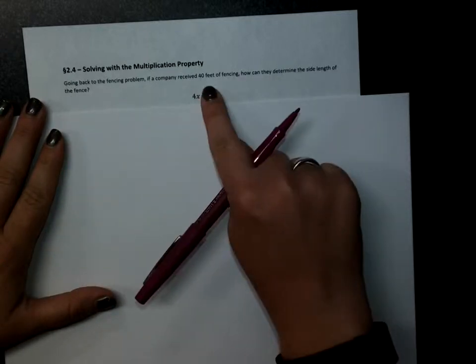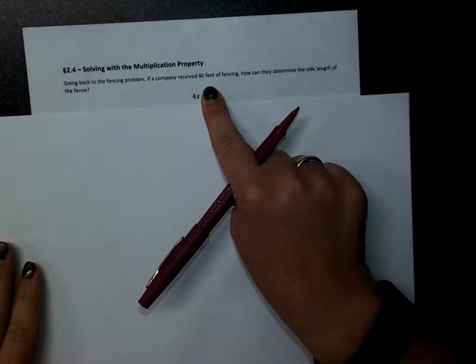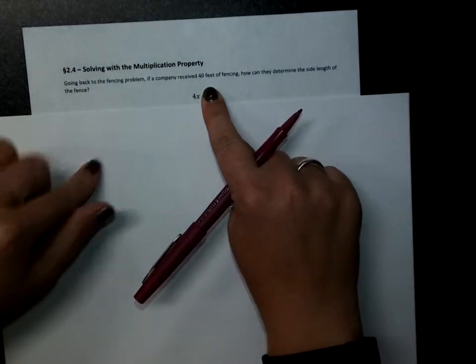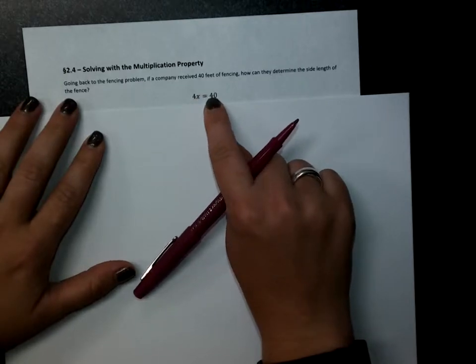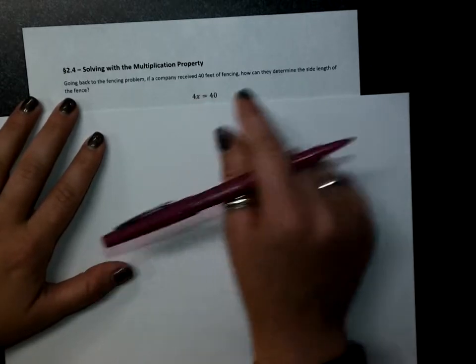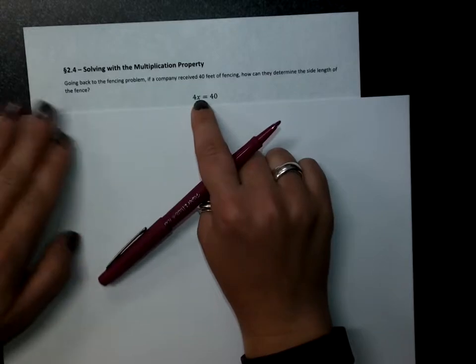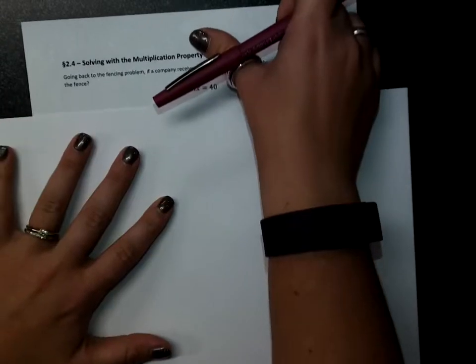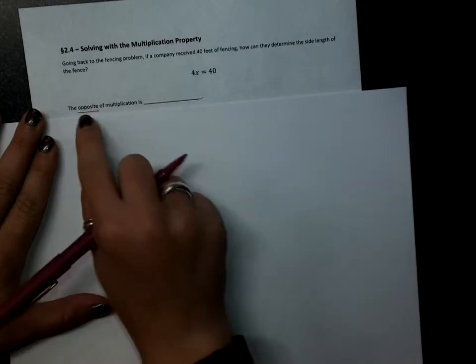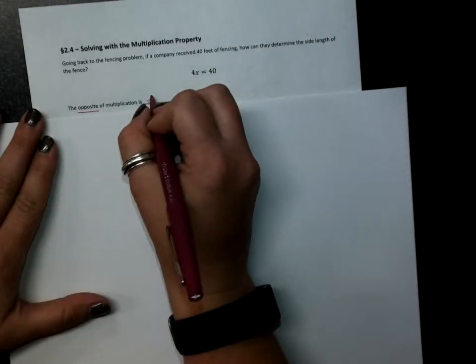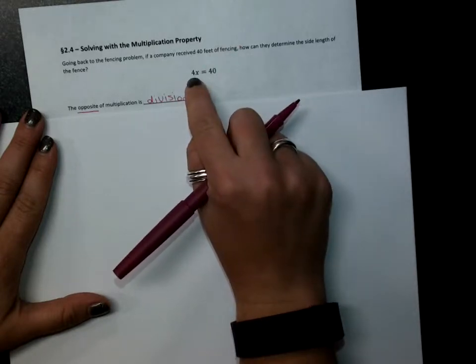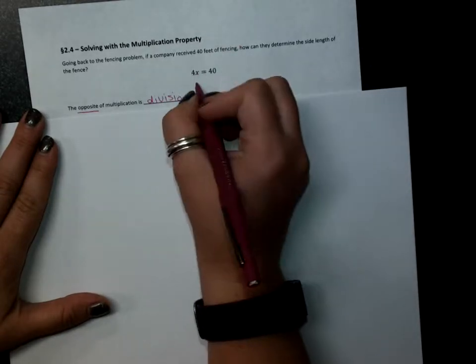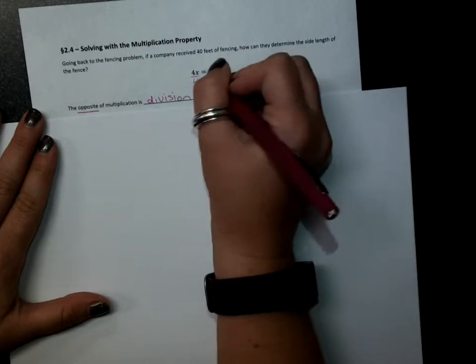We had the expression 4x that represented the total perimeter, the total amount of fencing given an x side length. So if we know that now equals 40, we have an equation to solve. This is 4 times x equals 40. Remember, we use the opposite to solve. The opposite of multiplication is division. So if we know that 4 times x equals 40, we can divide both sides by 4.